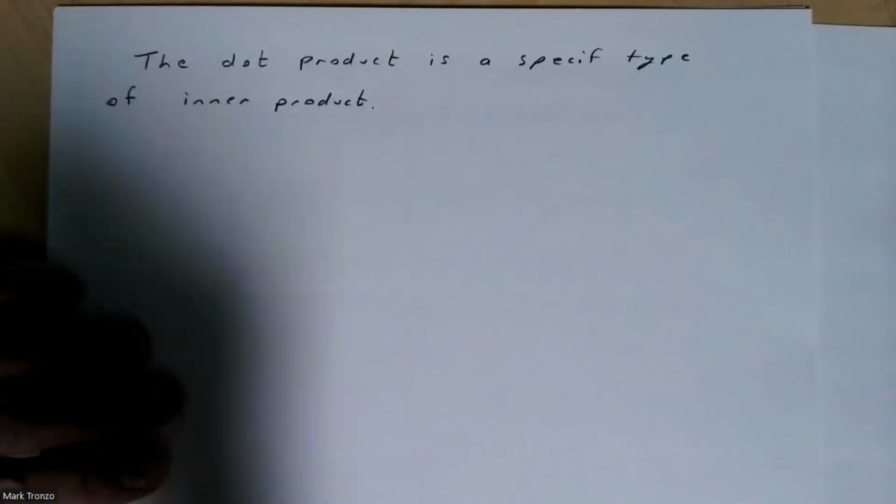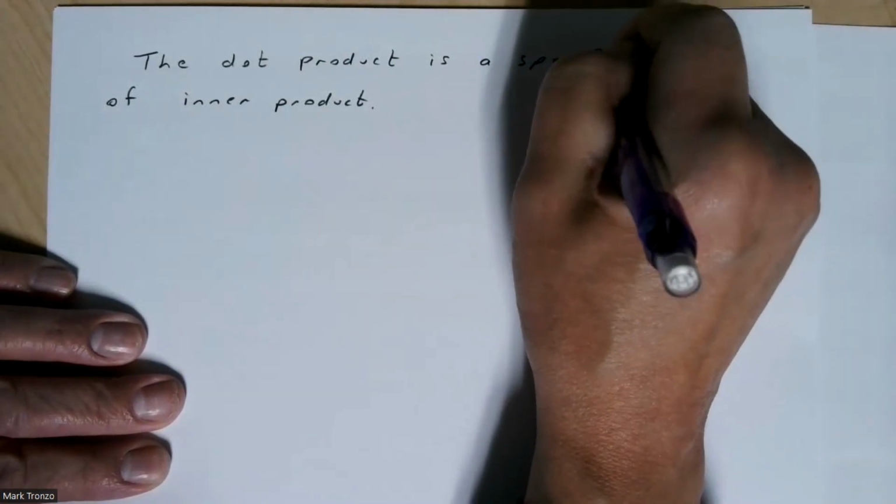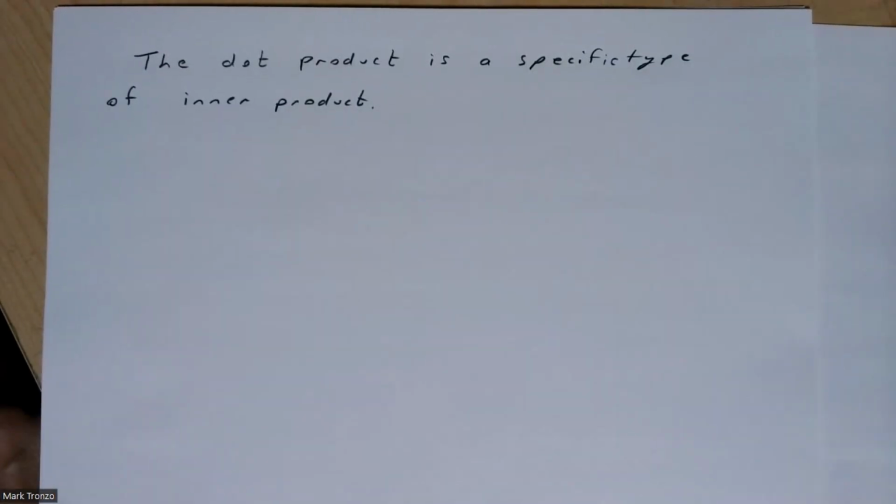The dot product is a specific type of inner product.